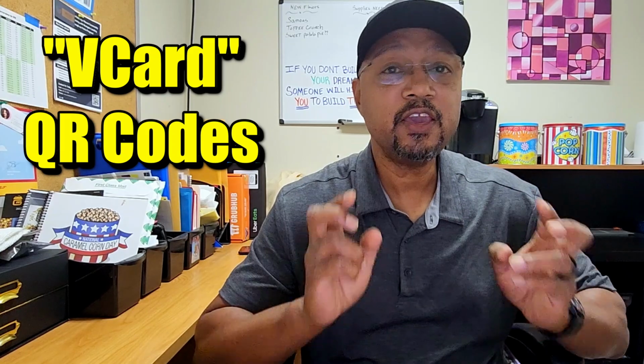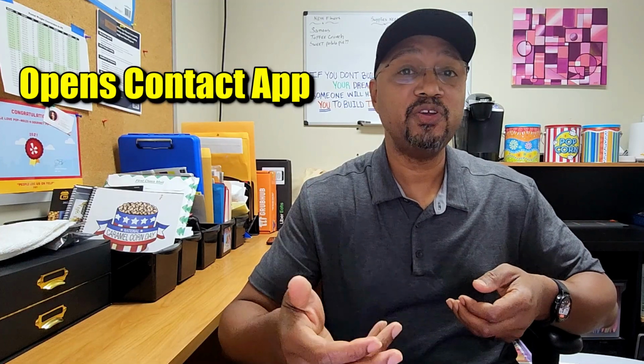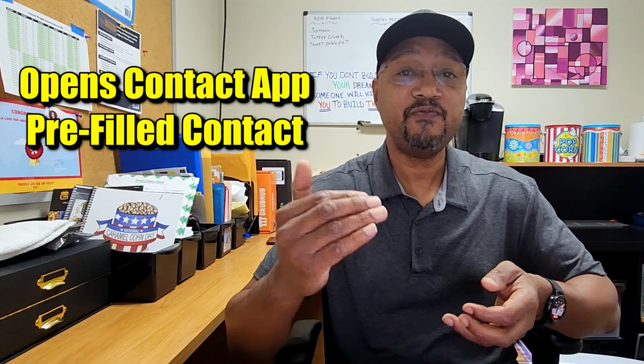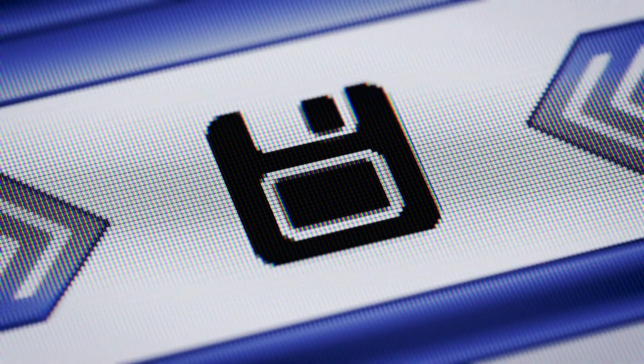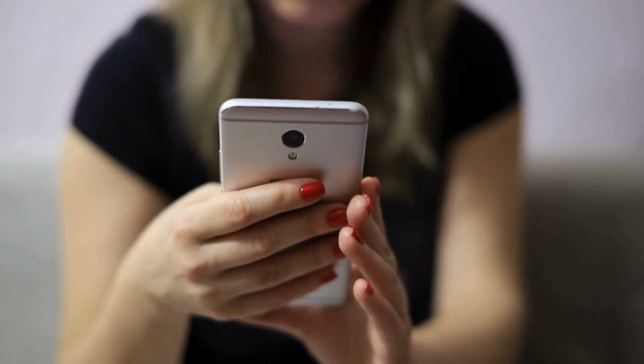5. vCard QR codes. These QR codes store all your contact information within the QR code, so that once scanned, it would automatically open up the contact app on the person's phone with the pre-filled information, and all they need to do is hit save and you're now inside their contacts. The best thing about this QR code is there is no internet connection needed. It's the digital business card of the future.